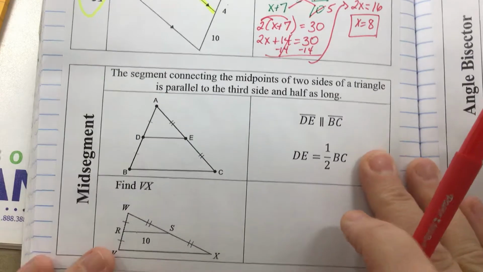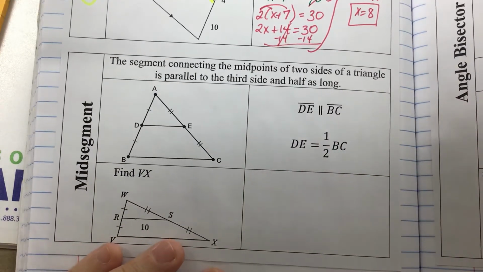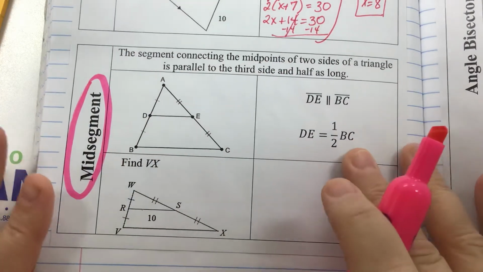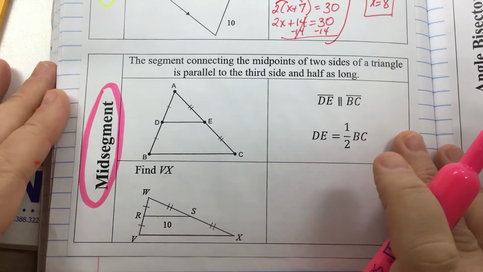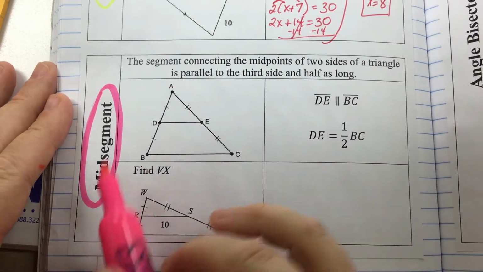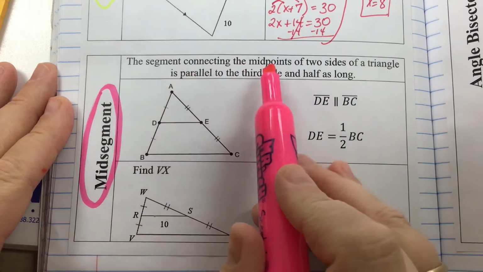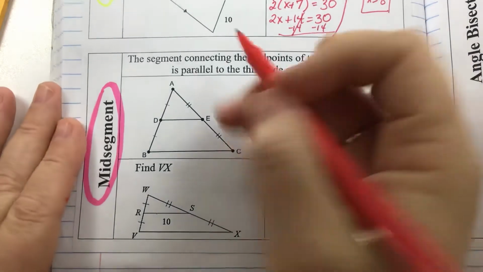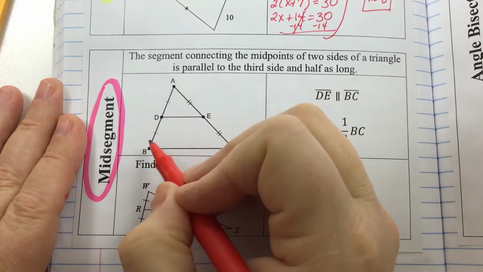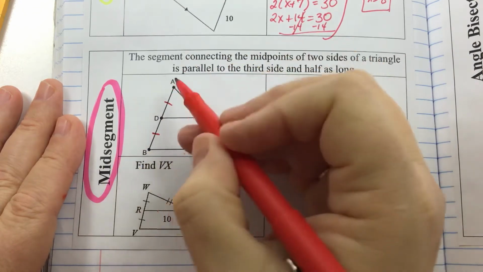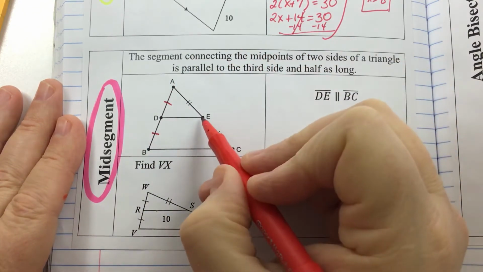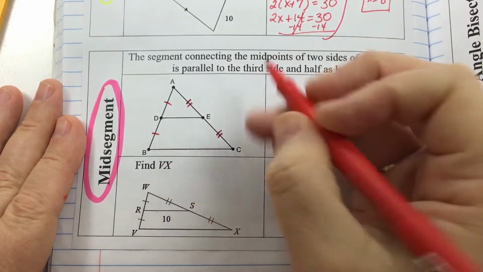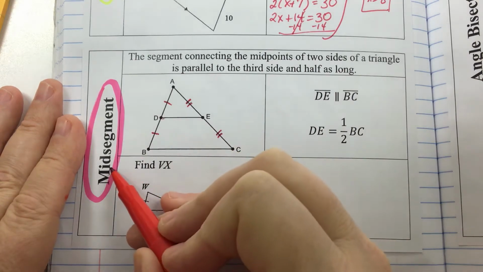Our next theorem about triangles, you can see it over here on the left, is mid-segment. For future reference, some textbooks call it midline. It means the same thing. A mid-segment is a segment connecting the midpoints of two sides of a triangle. So let's look at that concept first. Notice D is the midpoint of AB. We can see that by showing those two segments are congruent. They have tick marks. And E is the midpoint of segment AC. Again, you can see that with the tick marks. So DE would be a mid-segment here.